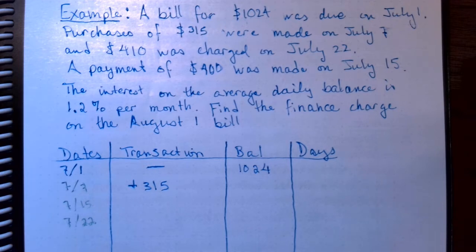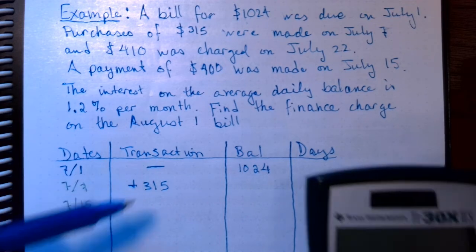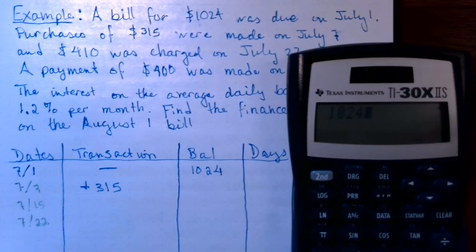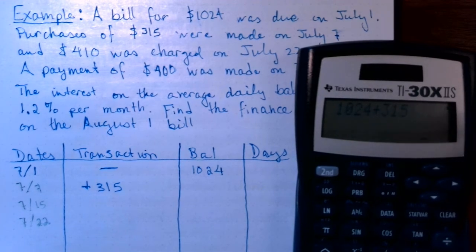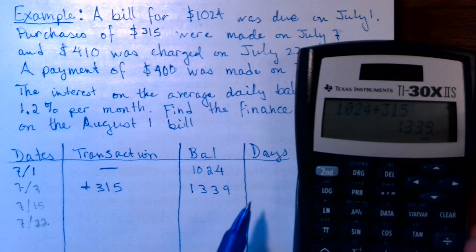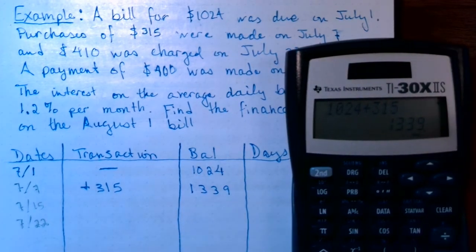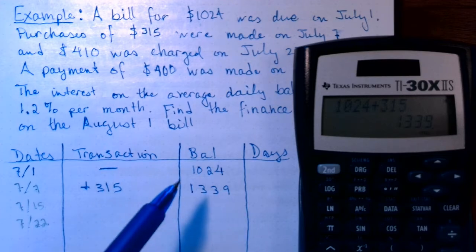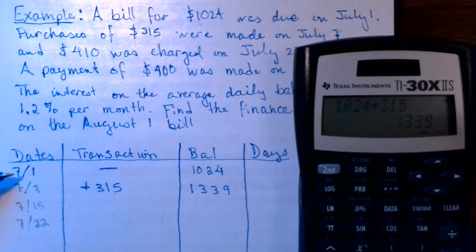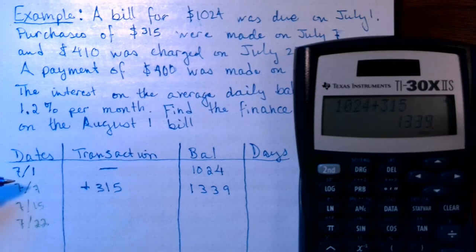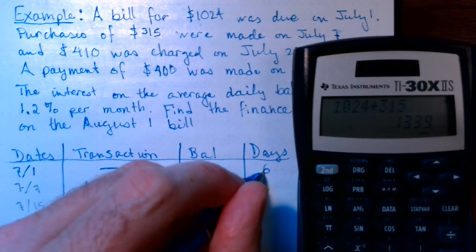All right, now the balance was sitting at $1,024. The purchases bump it up. So let's just use our calculator here. 1,024 plus 315. Okay, so our new updated balance is $1,339. Now notice I have this other column over here. I'm just calling it days. What we need to do is keep track of how many days the balance stays at each level. So the balance stays at 1,024 for July 1st, the 2nd, the 3rd, the 4th, the 5th, and the 6th. So we have 6 days at this level.